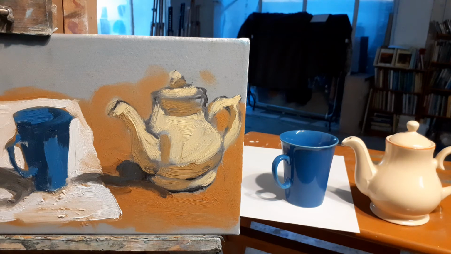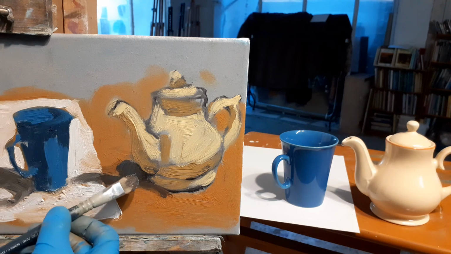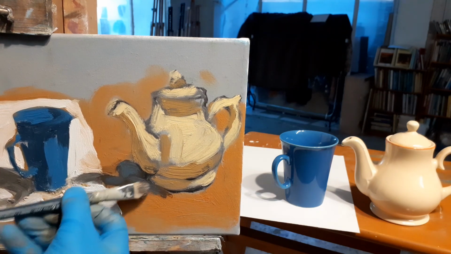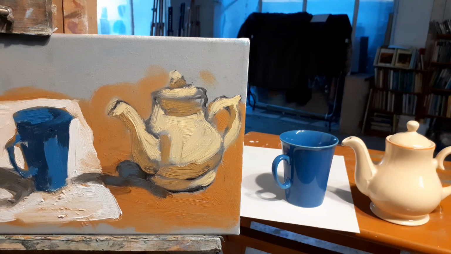What I'm trying to do by trial and error is see how much blue and also see what sort of a blue. I've just gone for the ultramarine, but I think I can get a bit more in there, and that's okay.